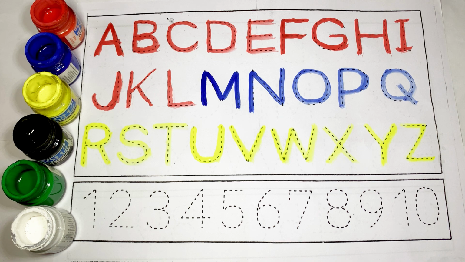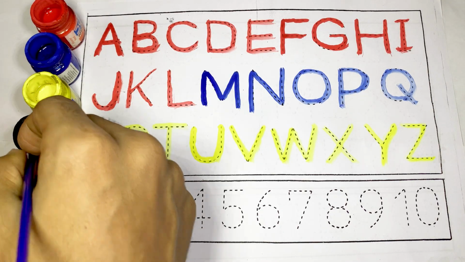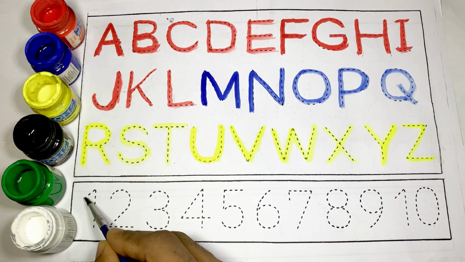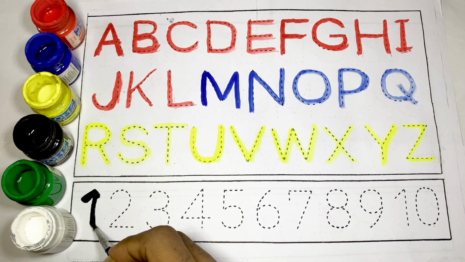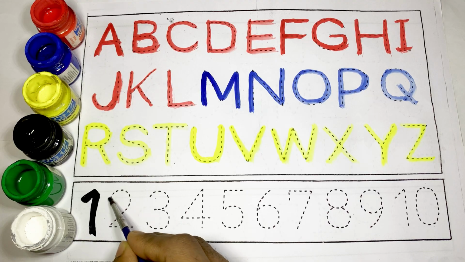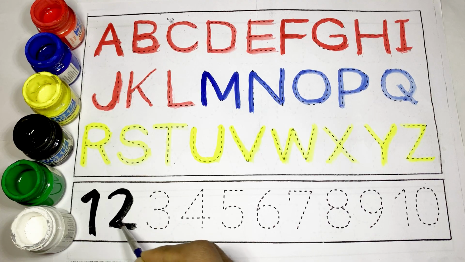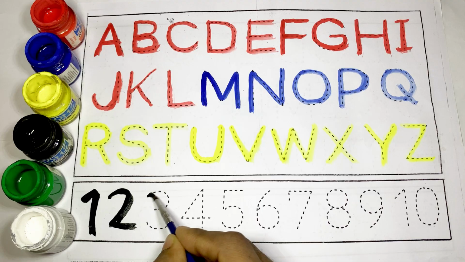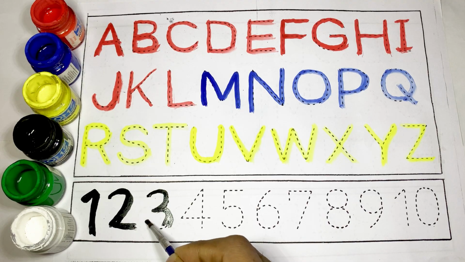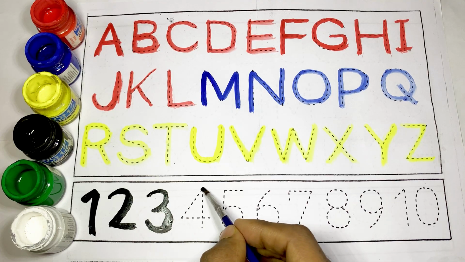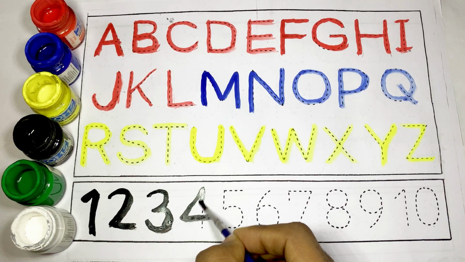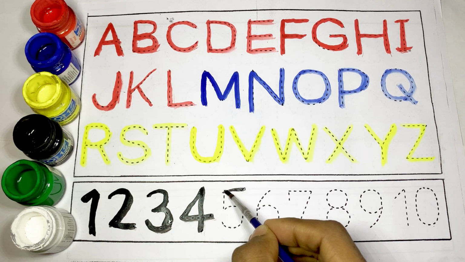Kids, now draw numbers. And first you draw 1 and use black color. This is 1. O-N-E, 1. This is 2. T-W-O, 2. This is 3. T-H-R-E-E, 3. This is 4. This is 5.